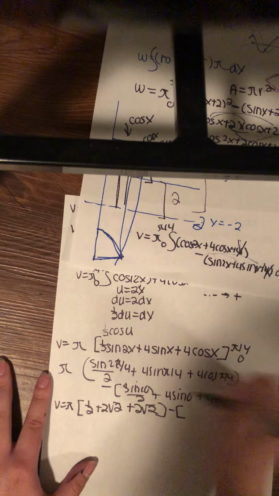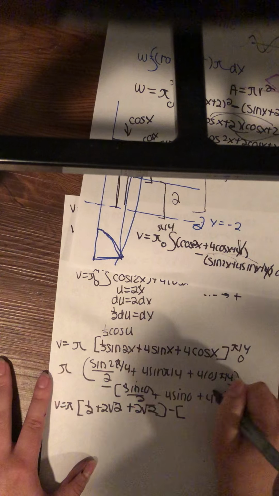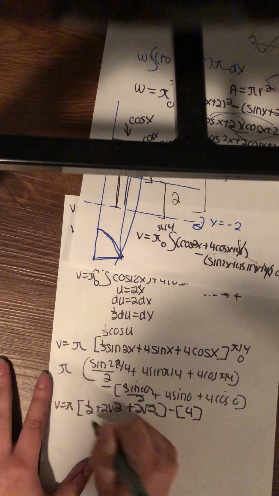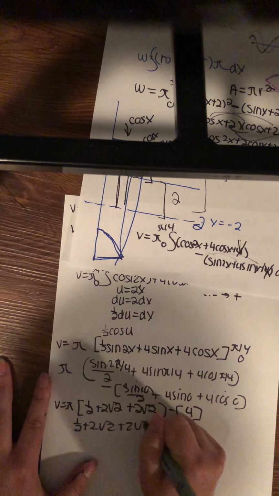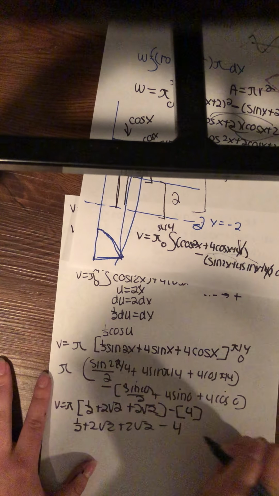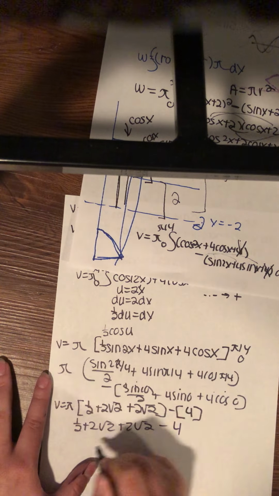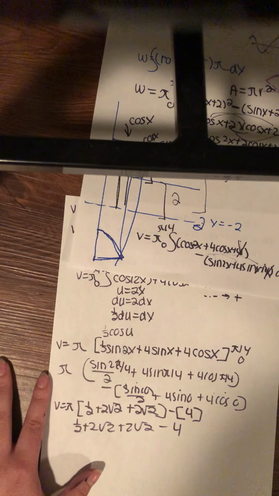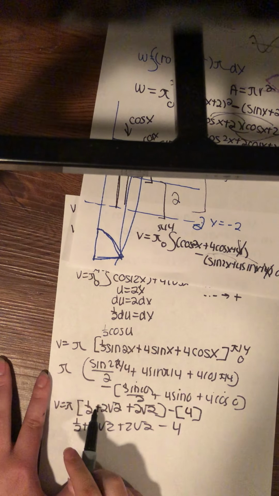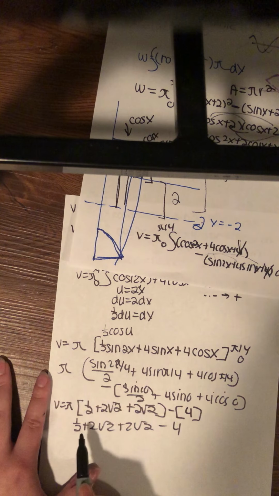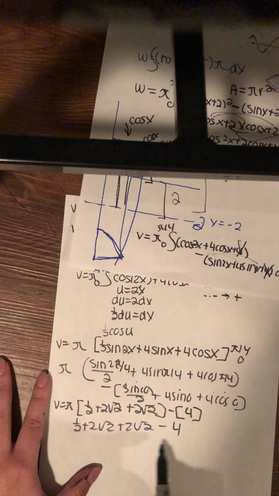So 0, 0. Cosine 0 is 1, so 4 times 1 is 4. So 1/2 plus 2 rad 2 plus 2 rad 2 minus 4. Now, to simplify, so we got here V equals pi times 1/2 plus 2 rad 2 plus 2 rad 2 minus 4.